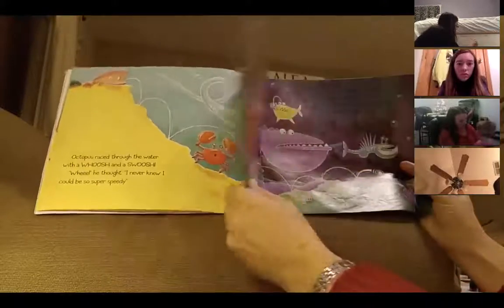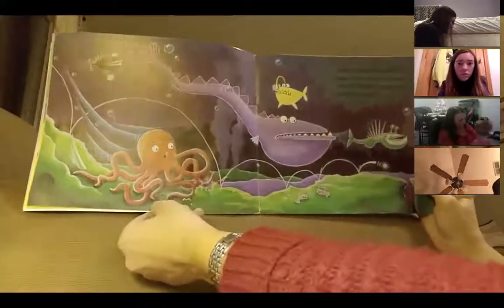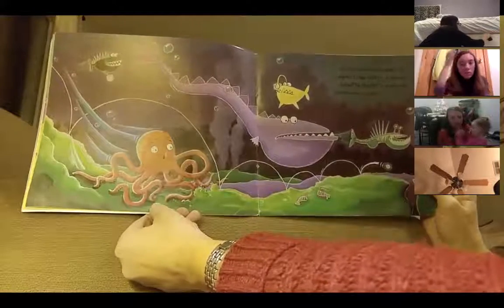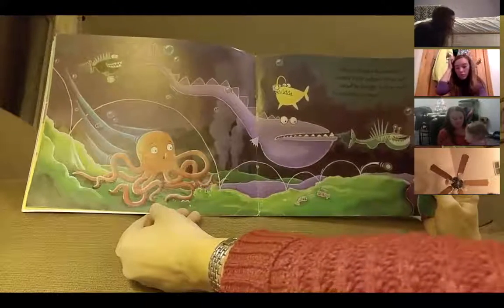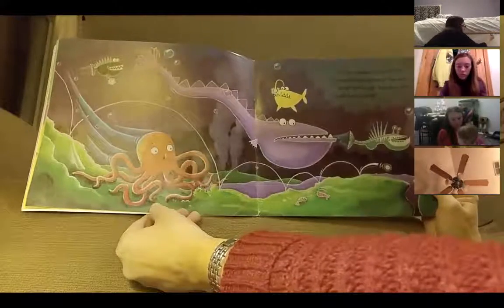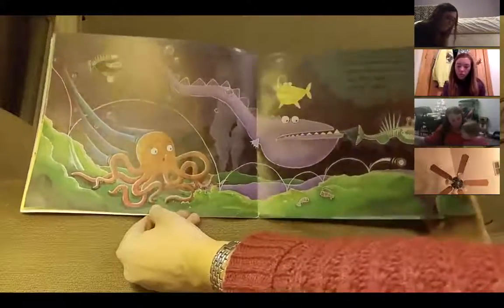Whoosh! Octopus followed the pearl as it tumbled to the bottom of the sea. "Wow," he thought, "I never knew I could swim so deep."